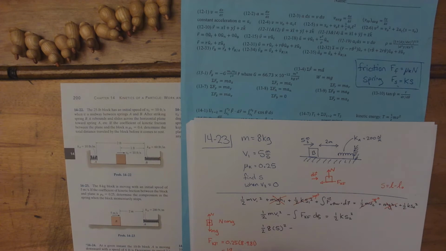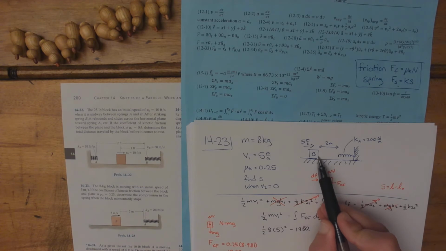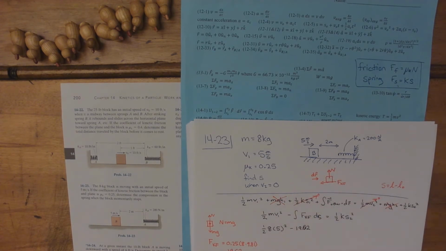19.62 newtons. What am I going to do with this? Well, it's a constant force, so I can pull it outside. So this is 19.62, and then I just have the integral of ds. So that would be the distance from here to where the block is when it stops moving temporarily.